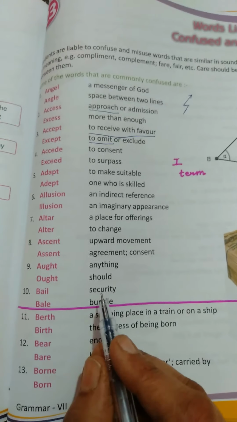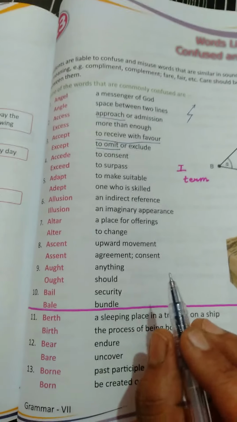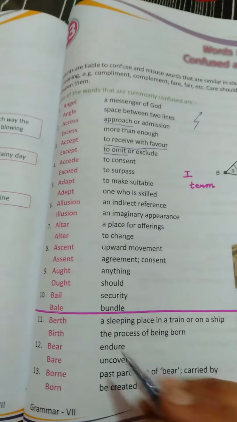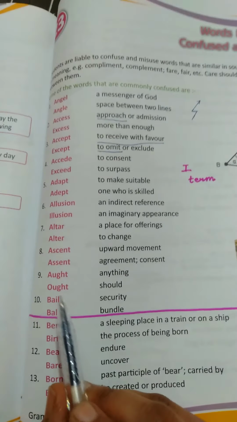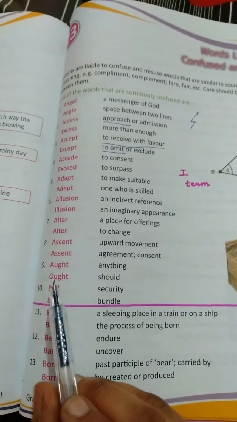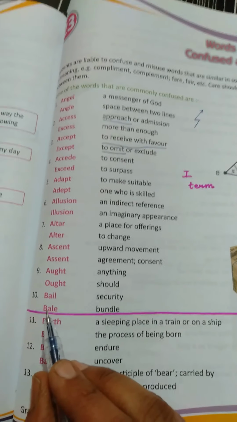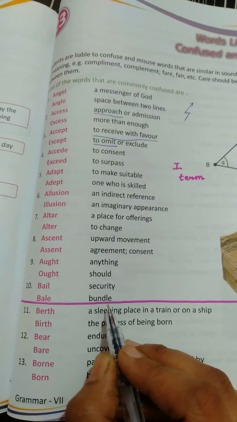Bail, security. Like in jail, people put up bail to come out from jail sometimes. That is security, the money that you will be there after the given time period. Bale, this B-A-L-E, means bundle.